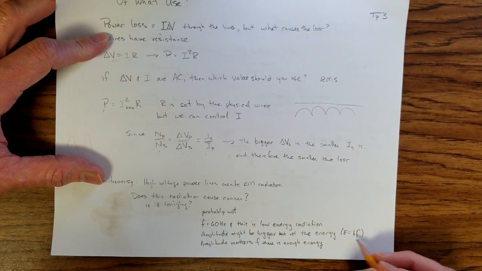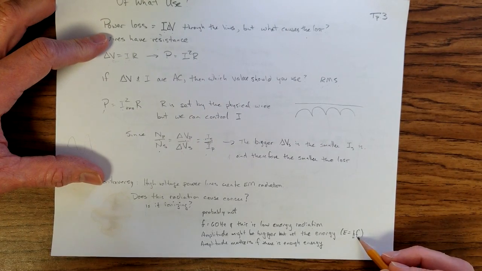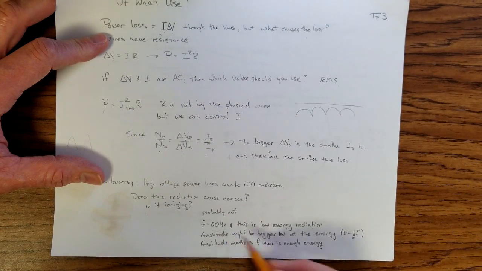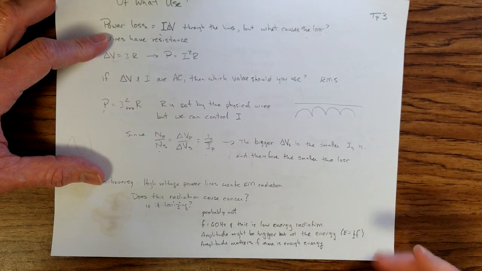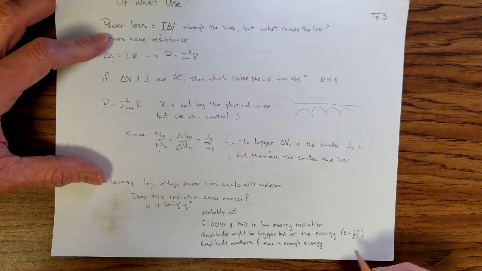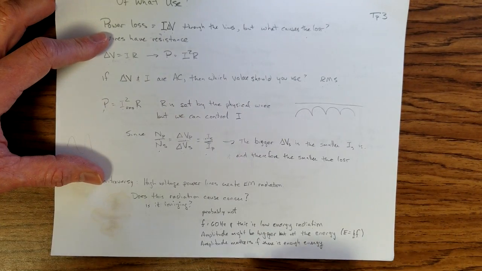The energy of radiation is equal to Planck's constant, which is 10 to the negative 34th, somewhere in that ballpark, times the frequency, which would be 60. And so we have this really low energy. With that kind of low energy, it's very difficult to get an electron kicked loose. Now, not saying that it's impossible, I'm just saying that it's unlikely.